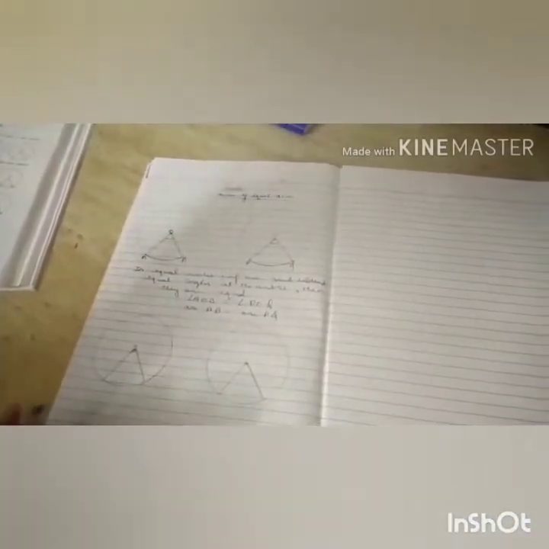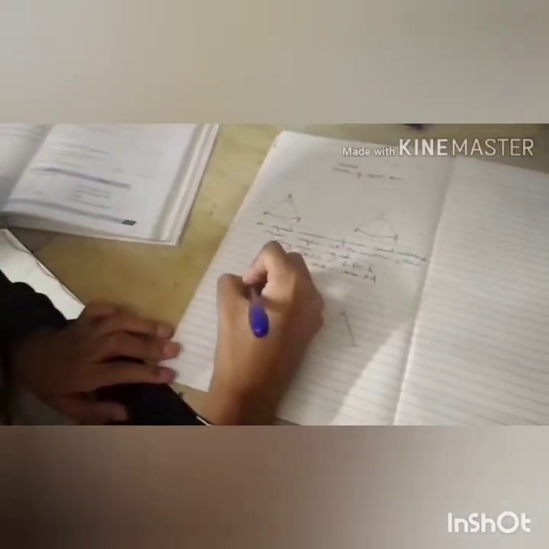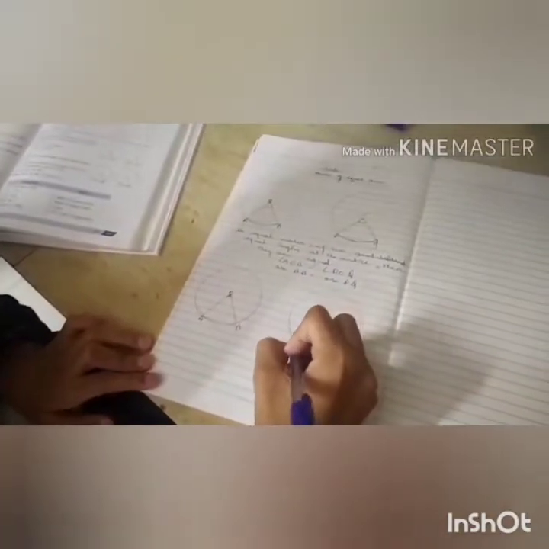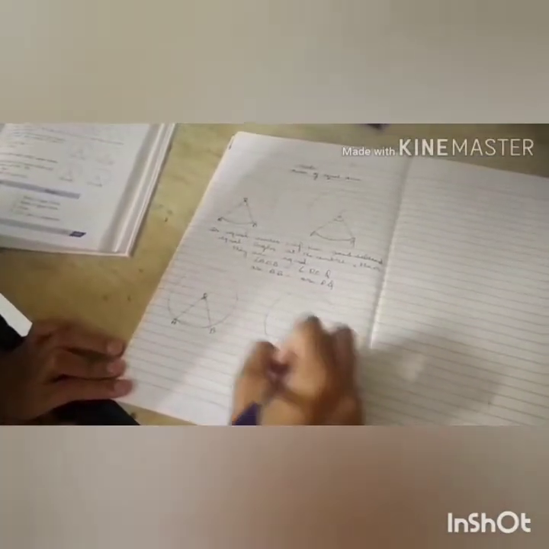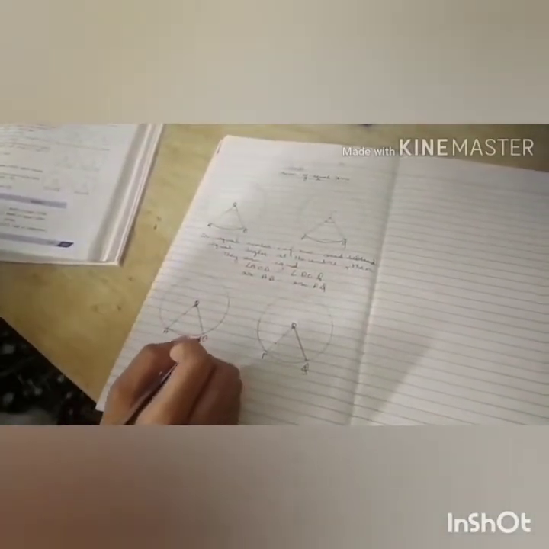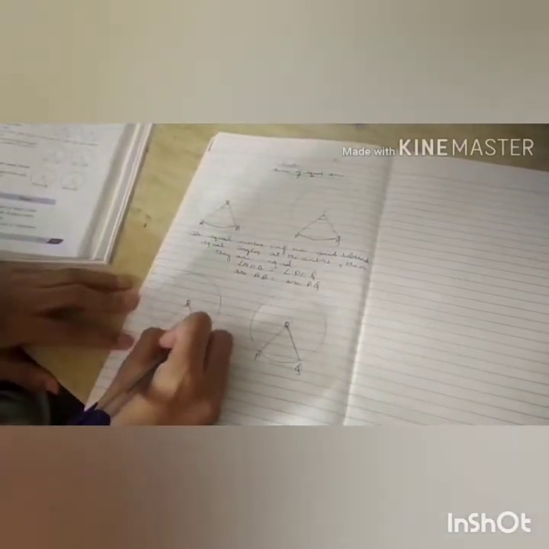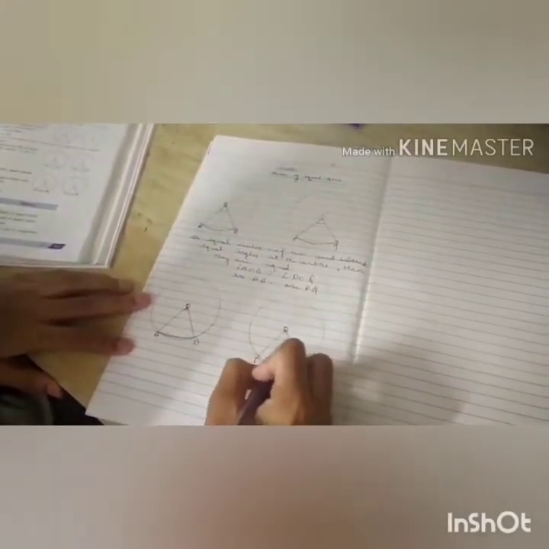And similarly in these two circles, now we are going to do the vice versa. Means similarly in these two circles, these are also equal circles. This is AB, with center O, and this is PQ, with center O dash. Both circles are equal, guys, and also these two arcs AB and PQ are equal.